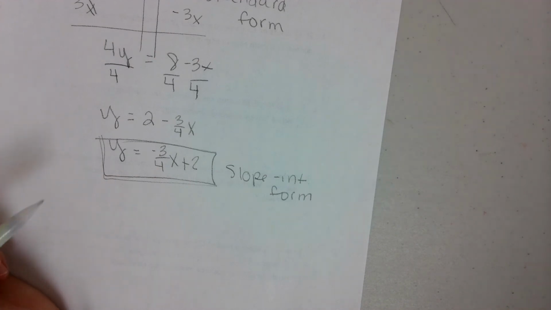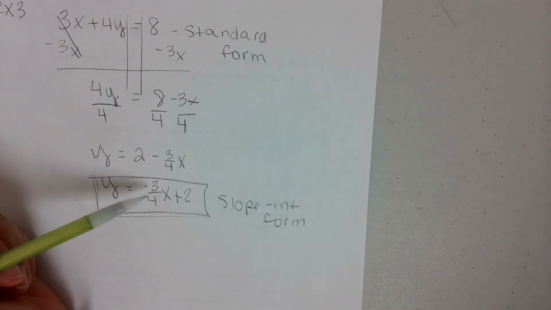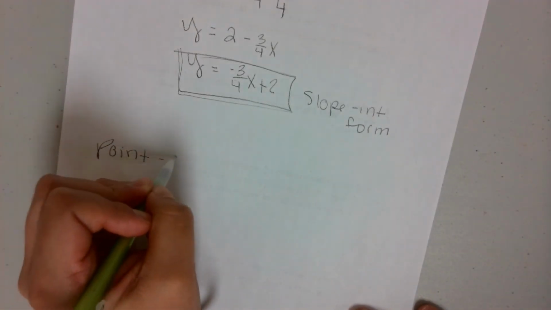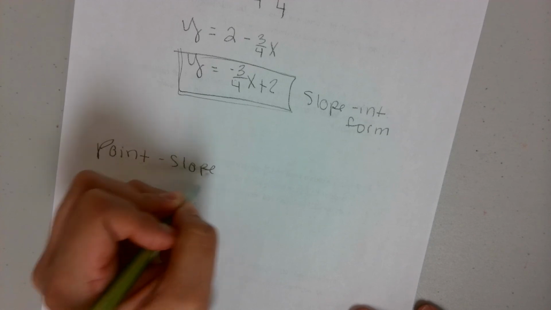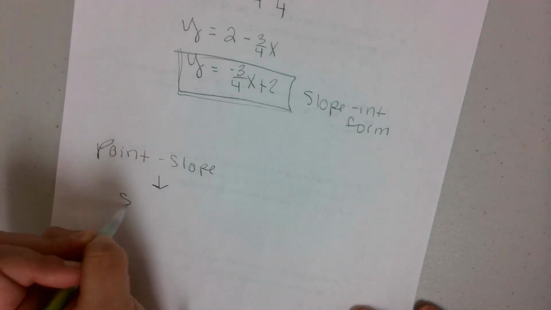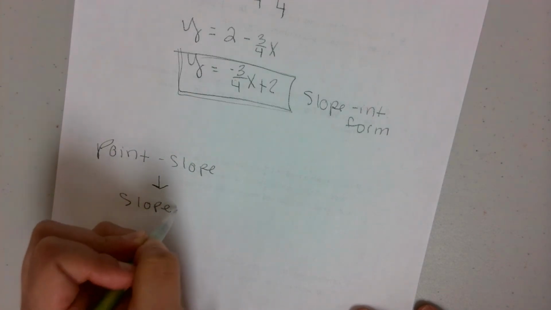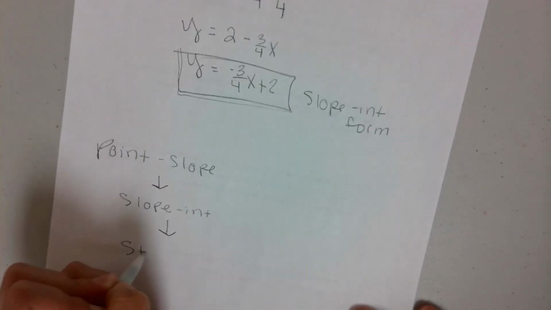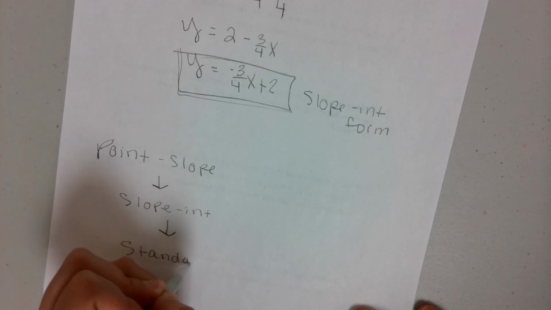When you do your homework, try to always start in point slope form and then go to slope intercept form and then go to standard form. So you want to go point slope. So you might have to work backwards, and then you want to take it to slope intercept, and then you want to take it to standard.